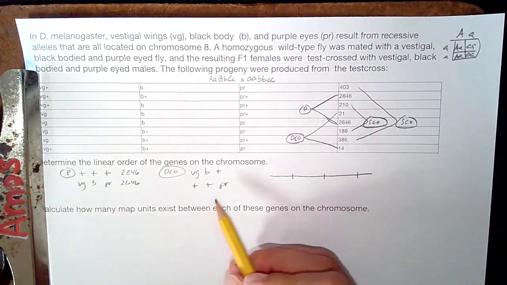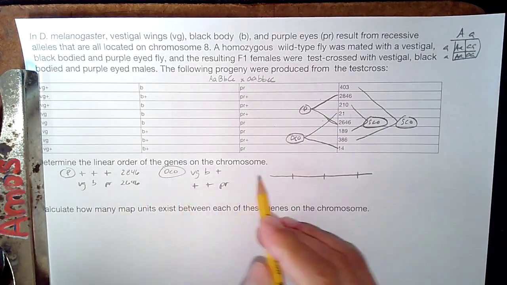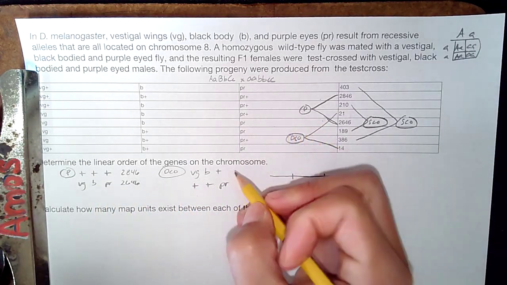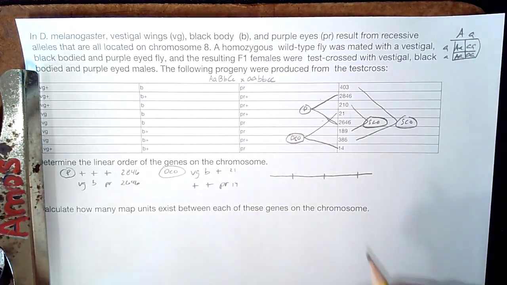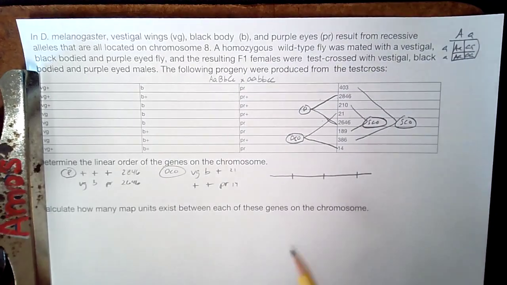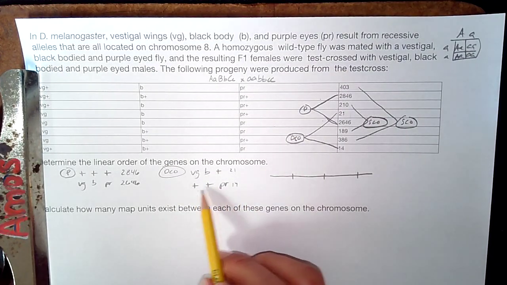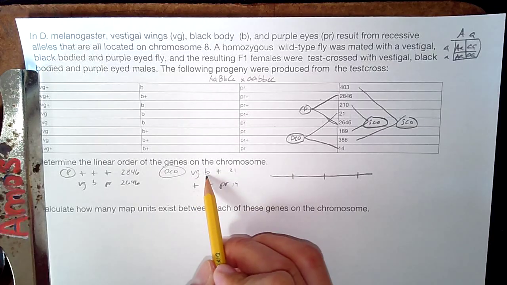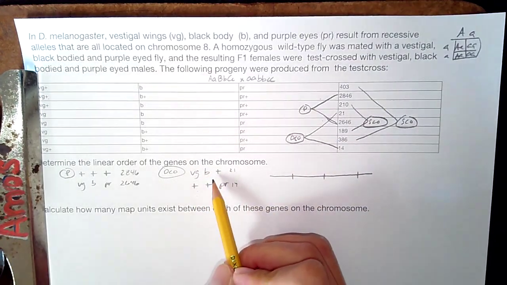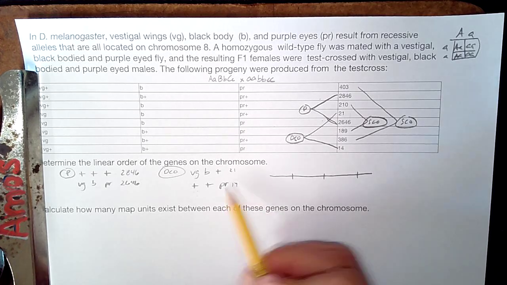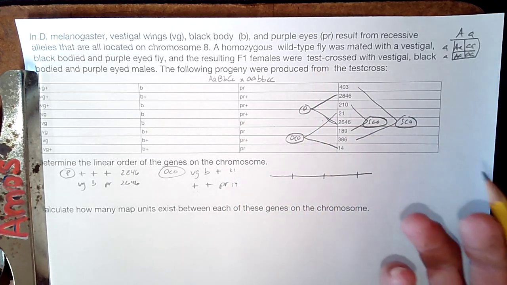And so when we compare the parents to the double crossover, I just realized I didn't do VG, B, PR, okay, so this one was 21 and this one was 14. I'm going to need that in a little bit. Okay, so when we look at these numbers, we can see that V and G are still next to one another. Wild type are still next to one another. But VG and B, vestigial body and black body, they are still close to one another. The thing that has moved is this PR for the purple eyes. And so purple eyes is the thing that is flipping when it is a double crossover event.